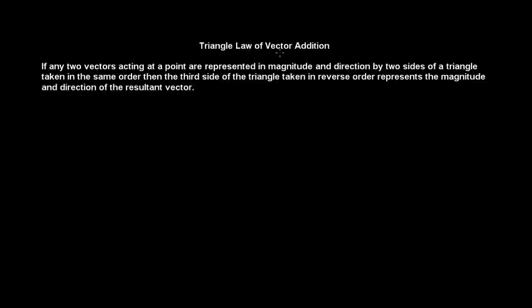Here you're watching the triangle law of vector addition. The triangle law of vector addition states: if any two vectors acting at a point are represented in magnitude and direction by the two sides of a triangle taken in the same order, then the third side of the triangle taken in reverse order represents the magnitude and the direction of the resultant vector. This is basically a method, or a rule, of adding two vectors.